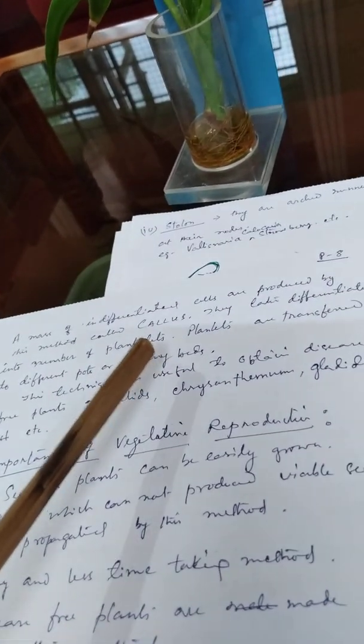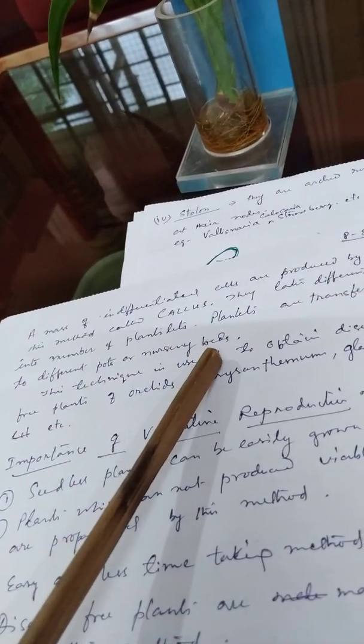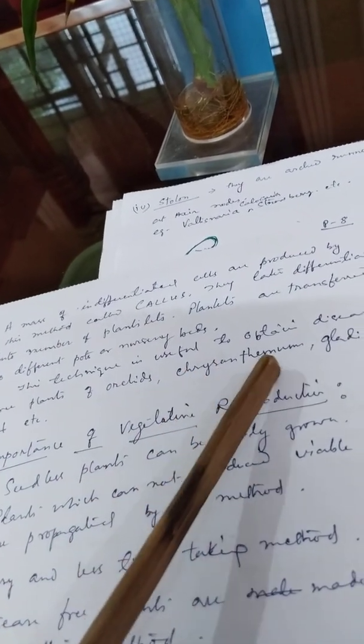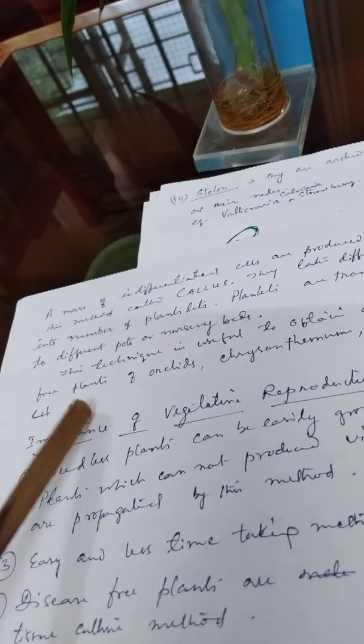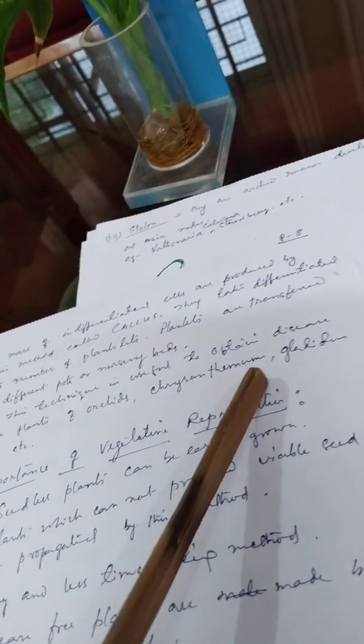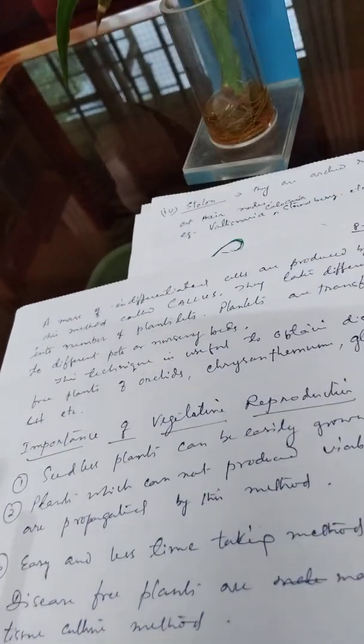These plantlets are transferred to different pots or nursery beds. This technique is useful to obtain disease-free plants of orchids, chrysanthemum, gladiolus, papaya, etc.